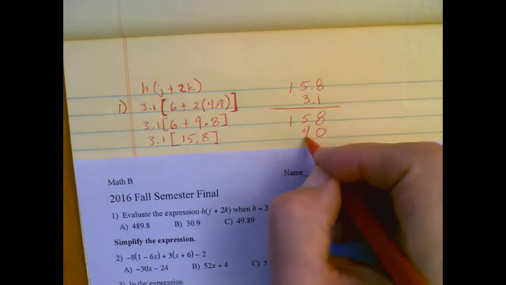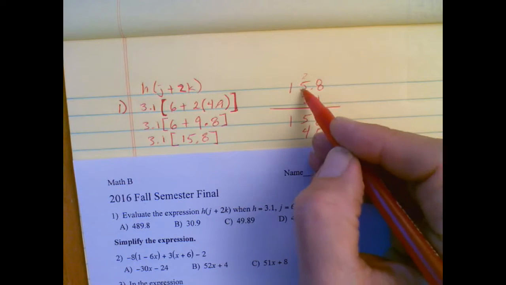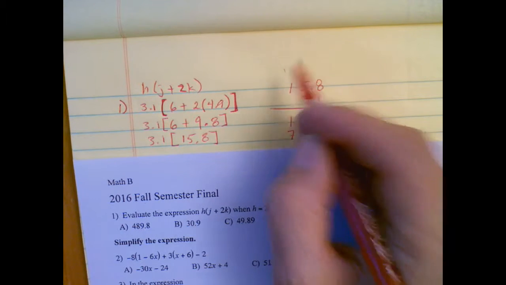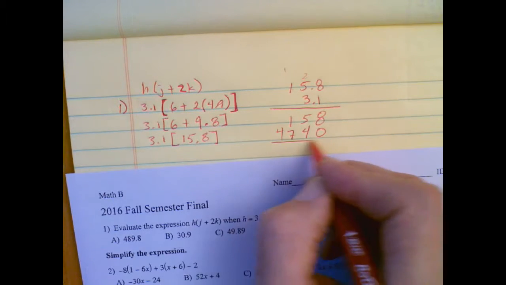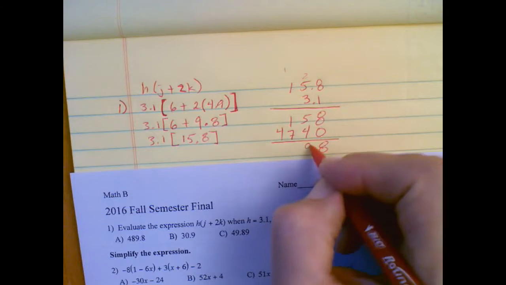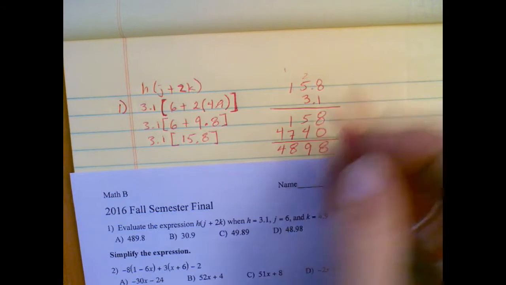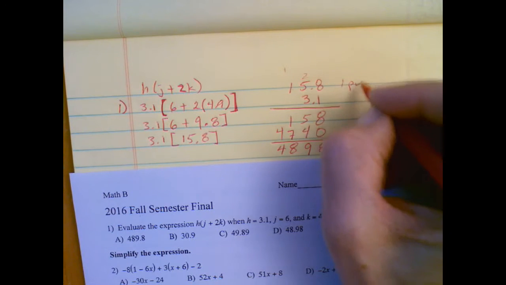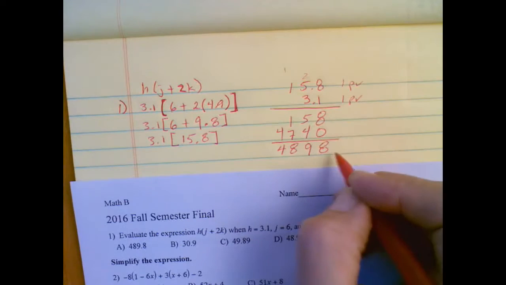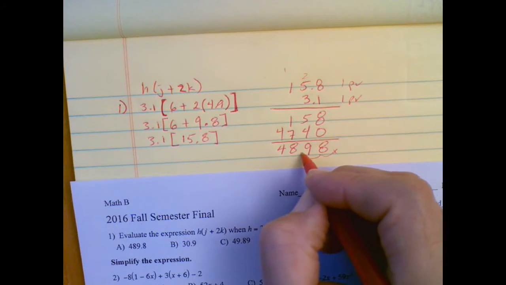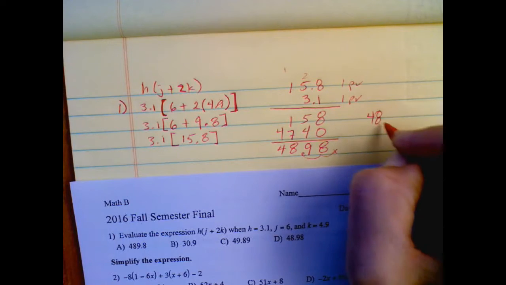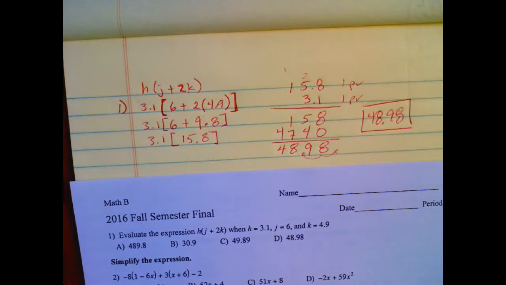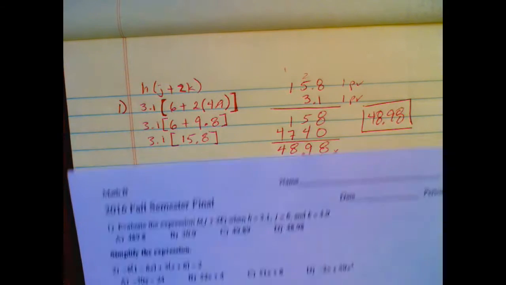3 times 8 is 24. Carry the 2. 3 times 5 is 15. Plus 2 is 17. Carry the 1. 3 times 1 is 3. Plus 1 is 4. Add these together. 8, 9, 8, 4. And I have one place value, another place value. So I have to move two place values starting from here. 1, 2. So 48 and 98 hundredths is the final answer, which is D.